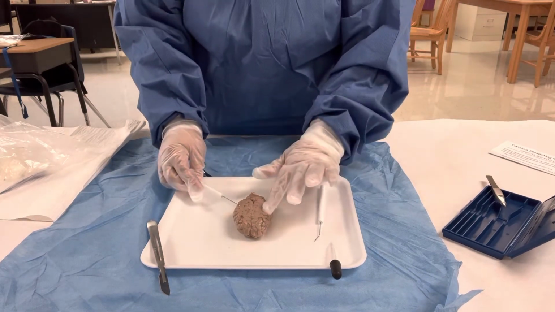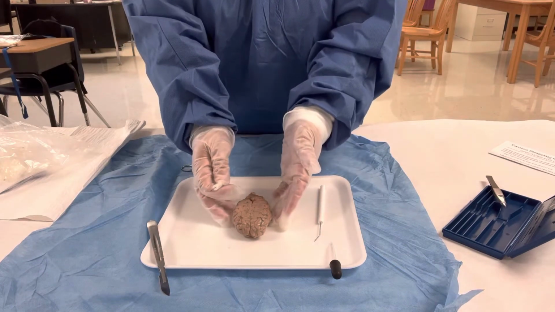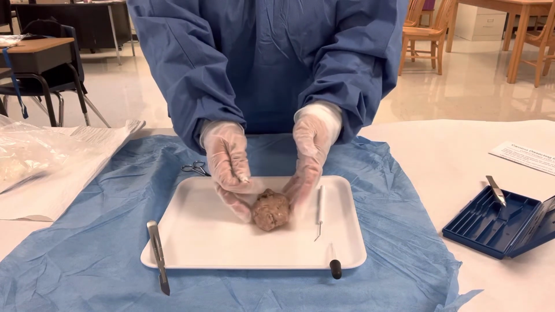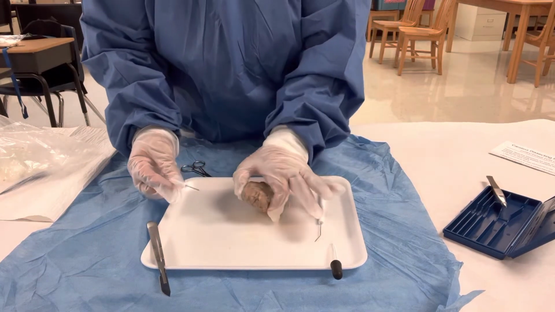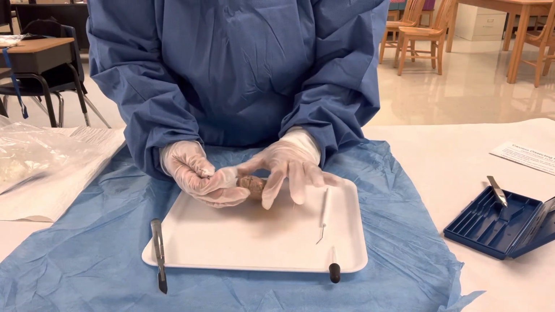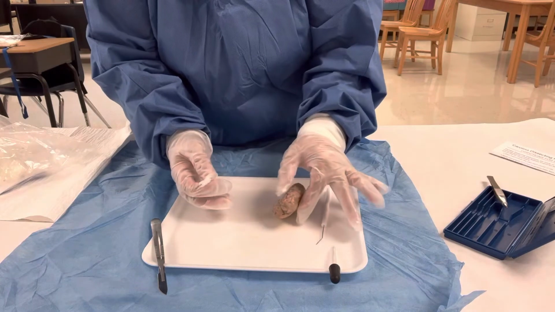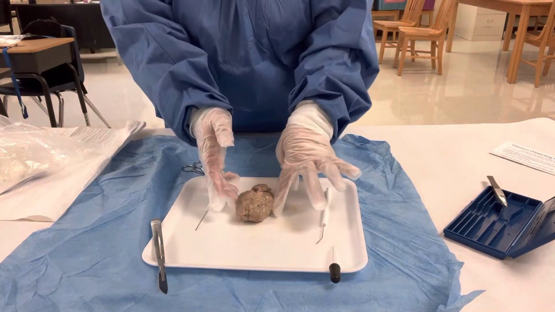I was looking for the optic chiasm, but let's see. Let me turn it back over. Where are the olfactory bulbs? I guess you gotta cut it, right?